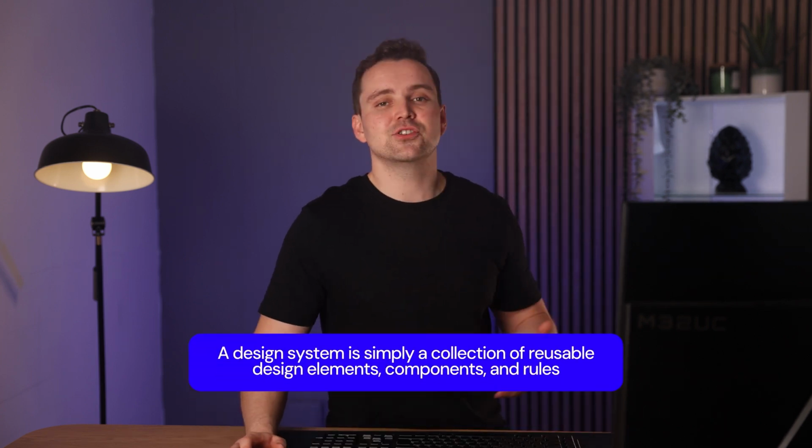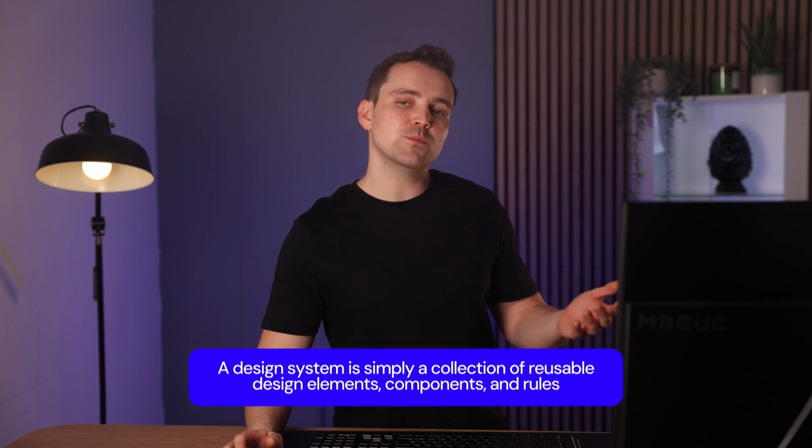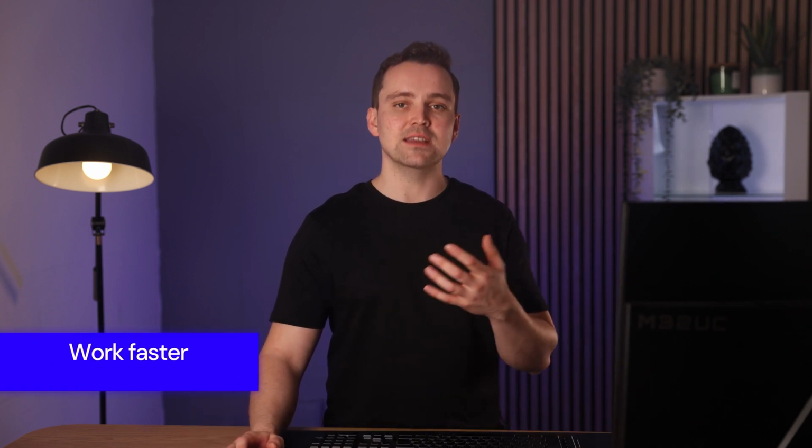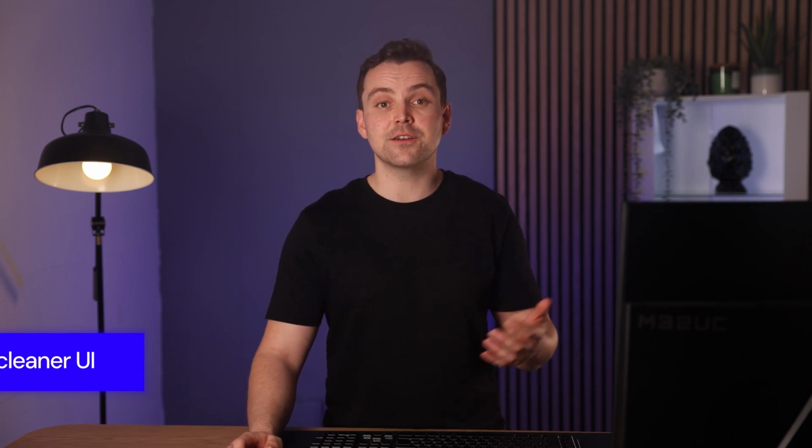Okay, so the first thing we're going to do is import my design system. A design system is simply a collection of reusable design elements, components, and rules. When I use my own design system, I'm making sure that I'll be able to work faster, stay consistent with brand guidelines, and ship cleaner UI. You can find a ton of really interesting design systems and UI kits in the Figma community, and a lot of them are free too. Or you can use your team's design system.